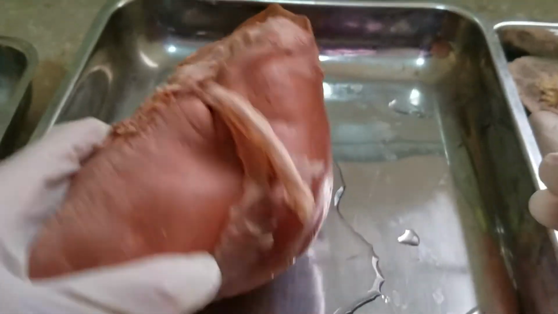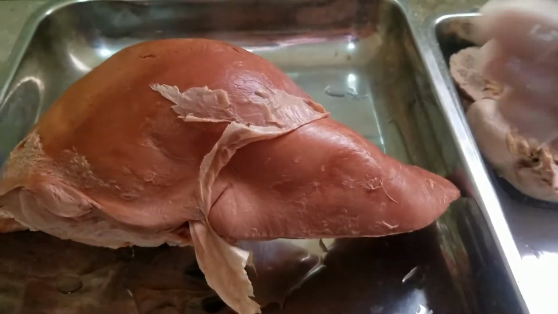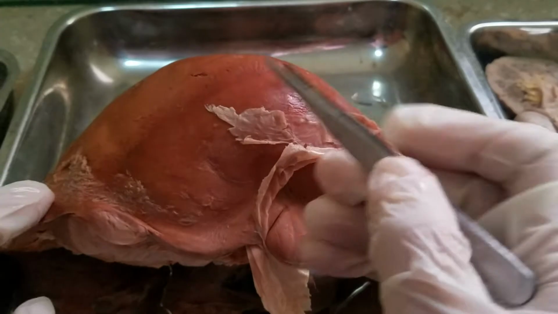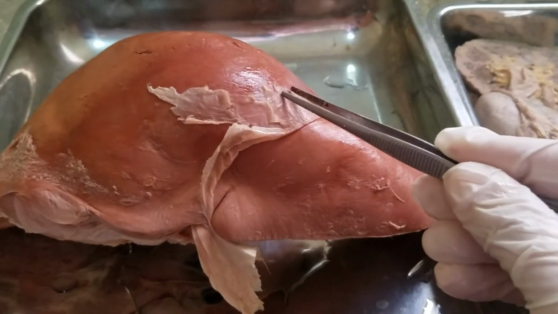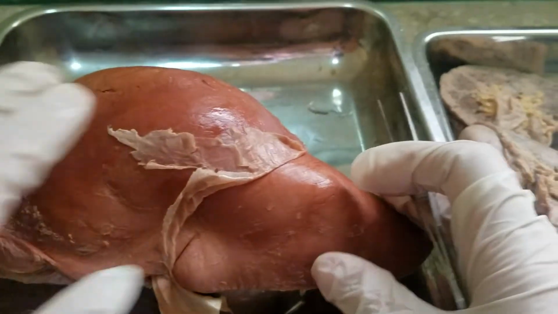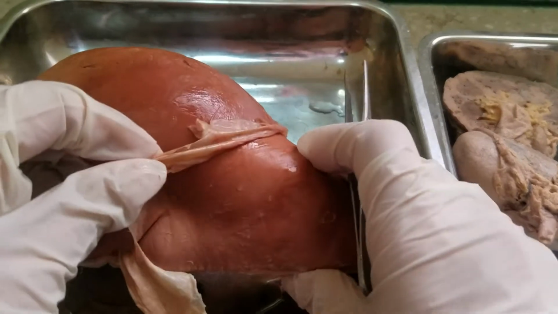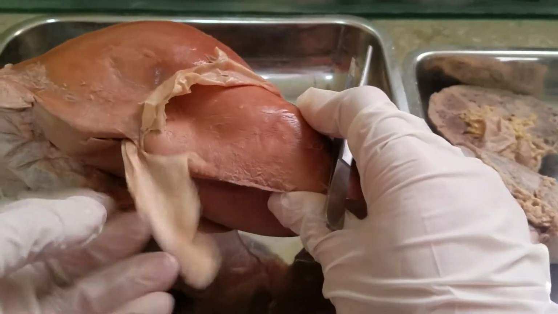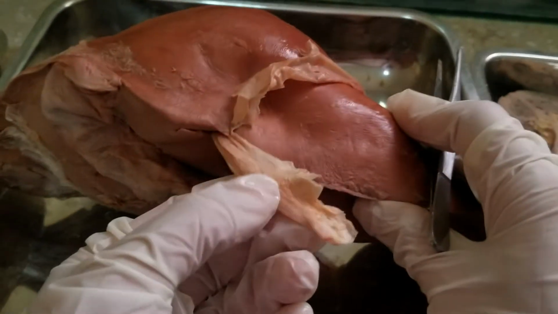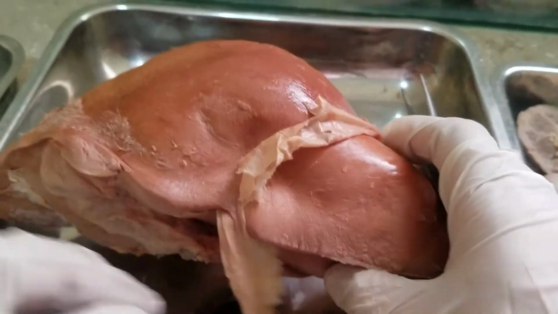Next, we have the liver. So this is the liver. As we can see, the liver is triangular. This greater part is the right lobe of the liver, and this smaller part is the left lobe of the liver. This thing that is attaching on the anterosuperior surface is the falciform ligament. In the inferior border of the falciform ligament, this cord-like structure is present, and this structure is the ligamentum teres.